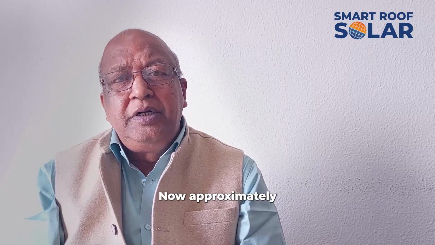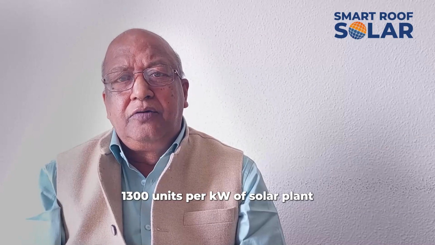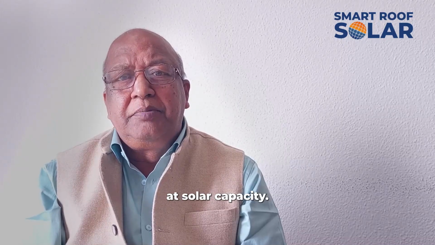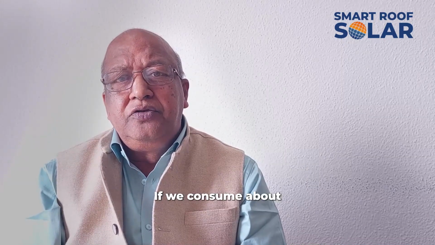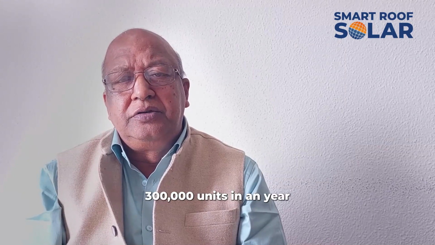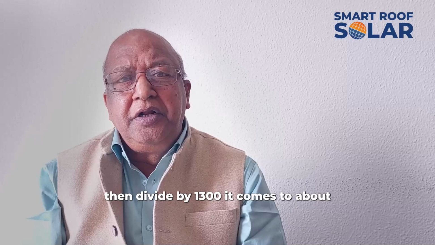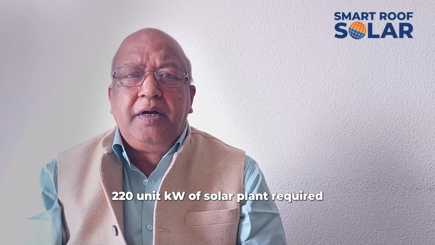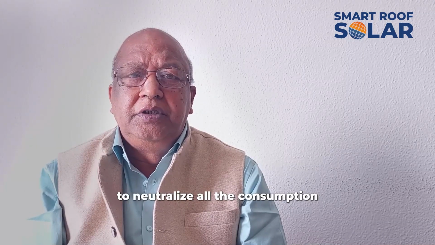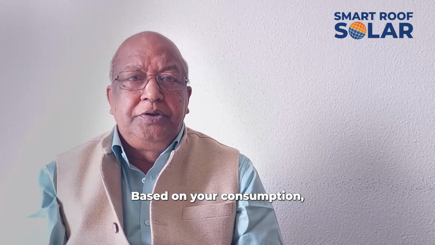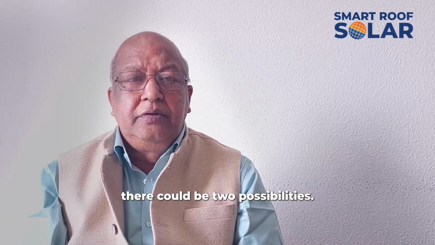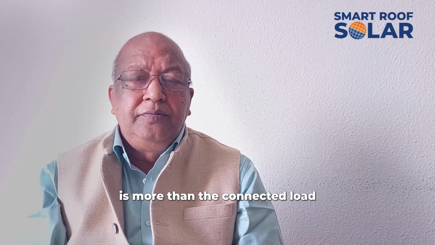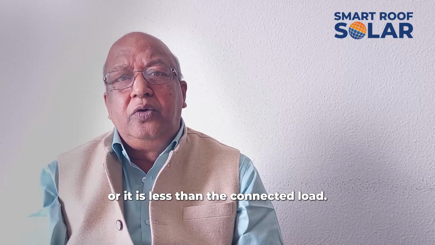Now, approximately 1300 units per kilowatt of solar plant per year is assumed to arrive at solar capacity. If we consume about 300,000 units in a year, then divide by 1300, it comes to about 220 kilowatt of solar plant required to neutralize all the consumption in the year. Based on your consumption, there could be two possibilities. One, the determined capacity is more than the connected load, or it is less than the connected load.